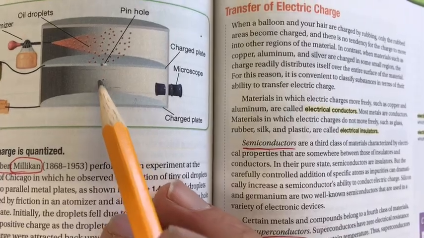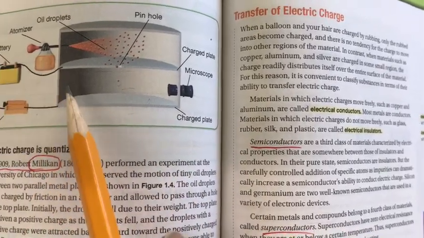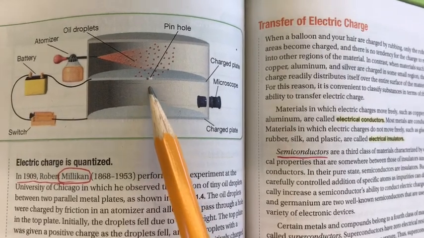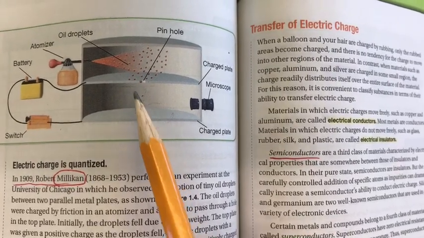And depending on the charge put on here by the battery, he could make that oil drop go up or down as it's repelled or attracted by the two different plates.